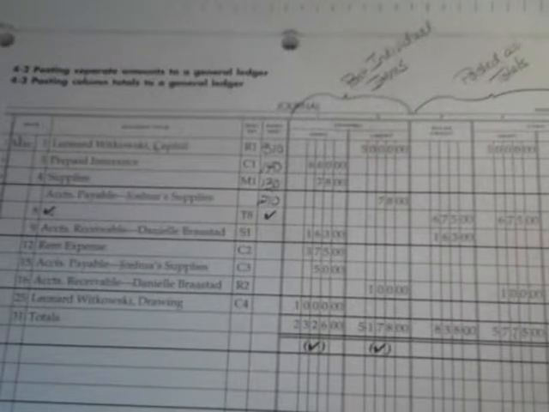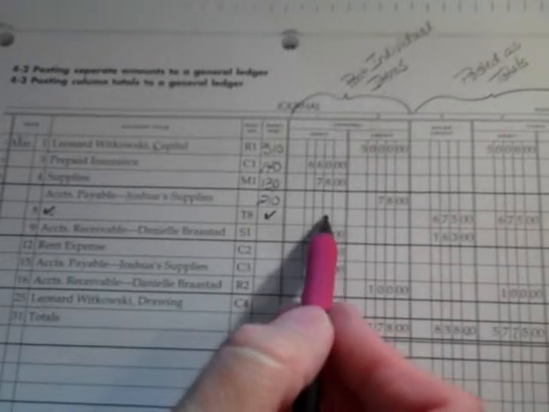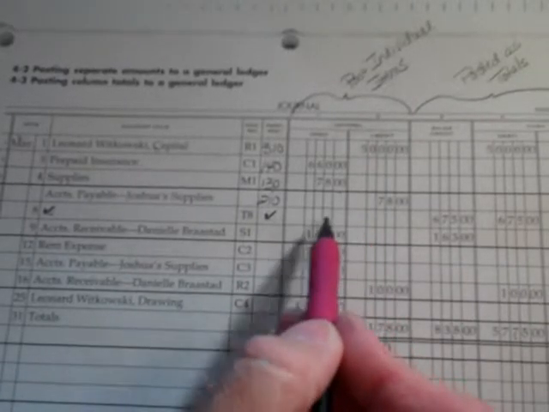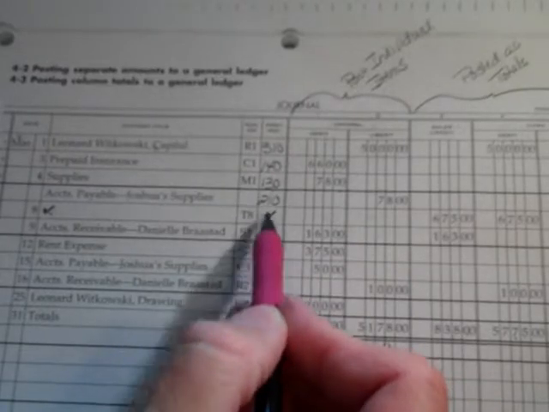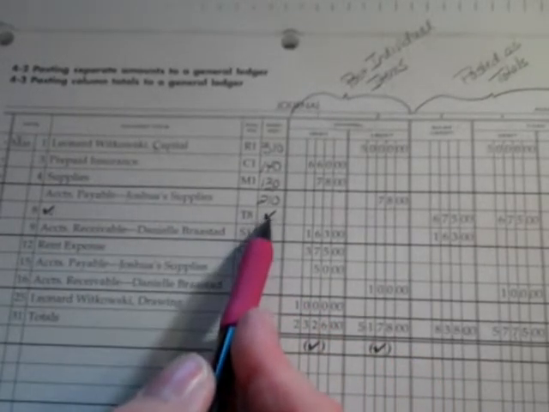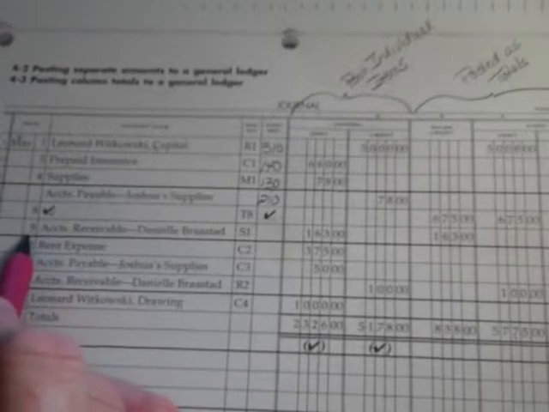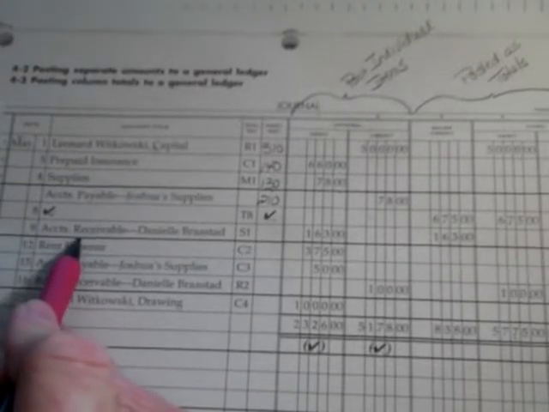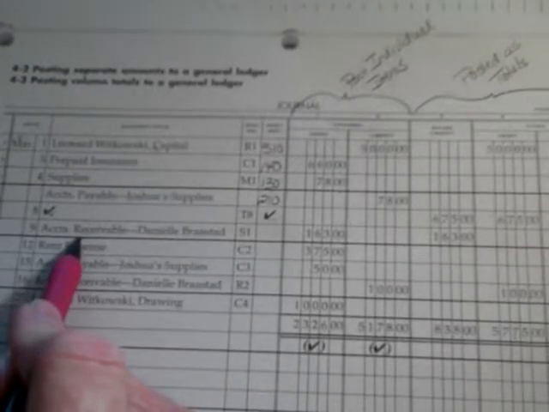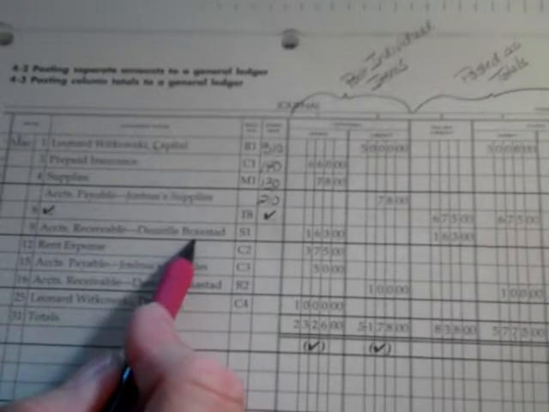On the 8th, it is done for us because we do not have any general debit or credit to post, so we have that check mark there. We skip it. That indicates it's not something we post. On the 9th, accounts receivable, Danielle Brosted.